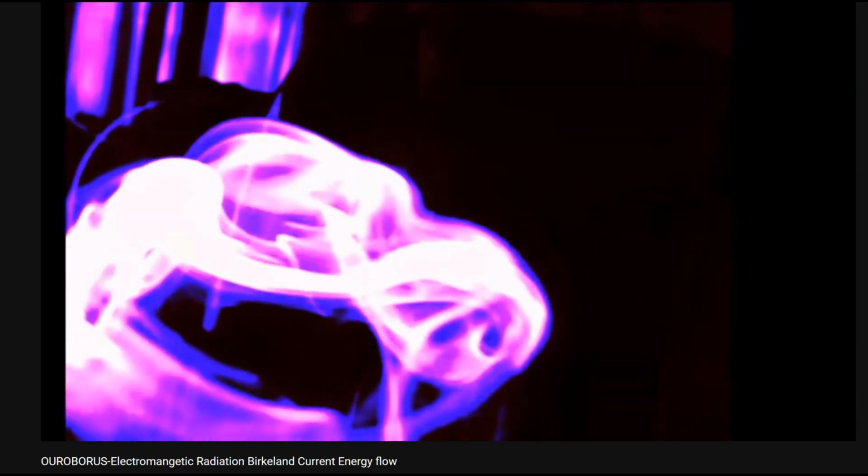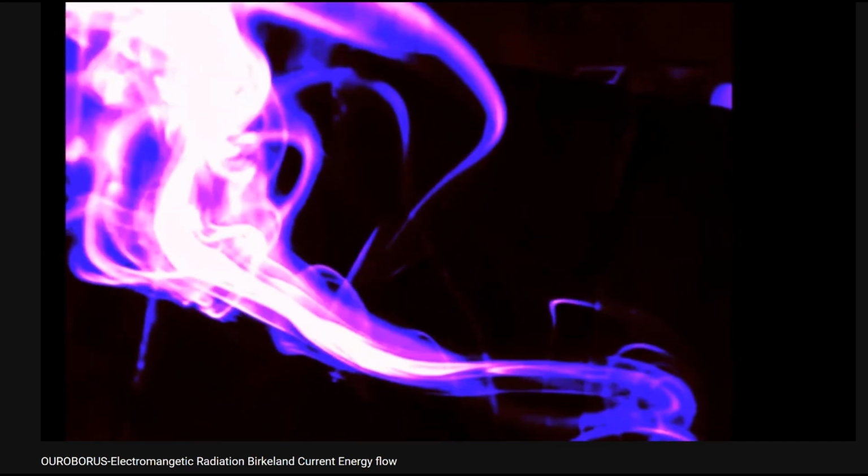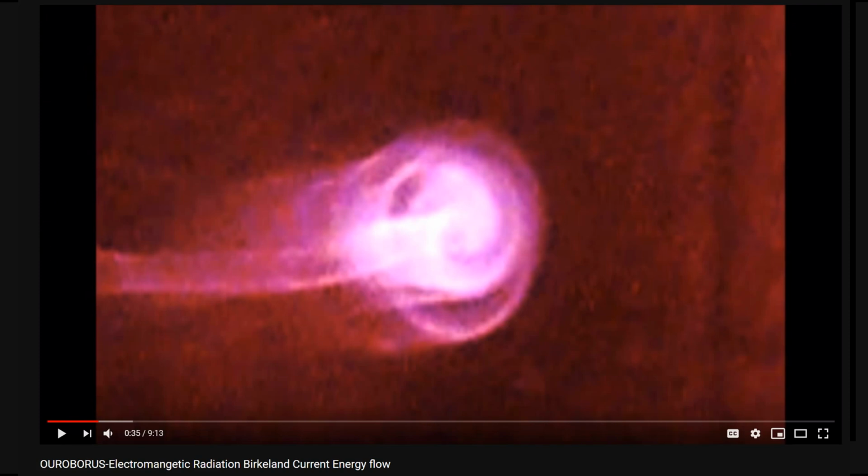Because I can't. So we have galaxy rotation, which I showed you with the big S galaxy in smoke, which would be the vortex going up. And then it turns into a double helix Ouroboros field. Now an Ouroboros field is what's created by the halo wave.